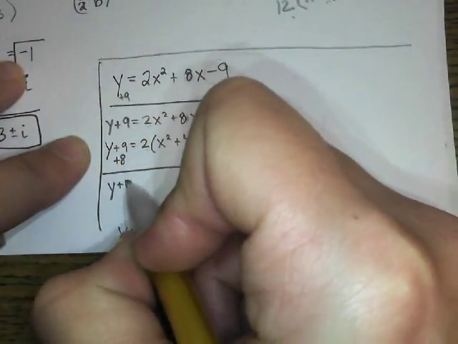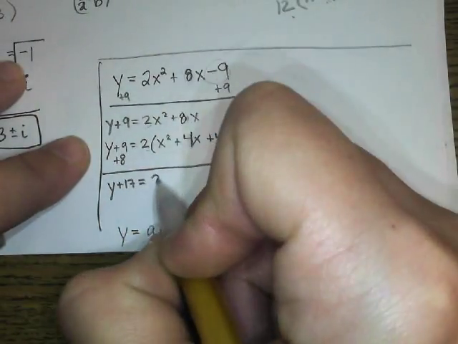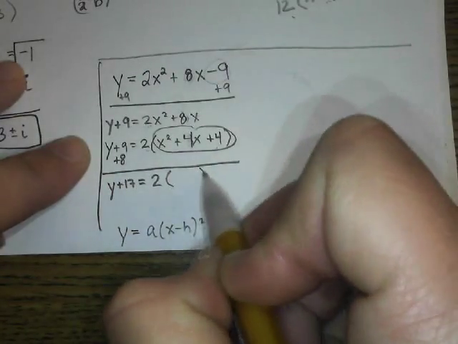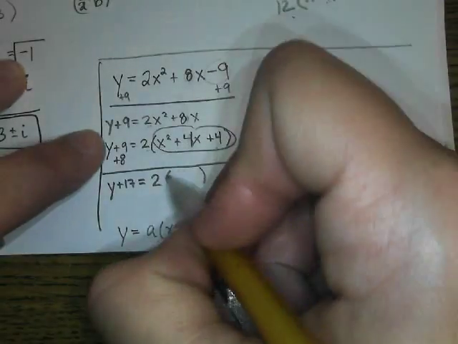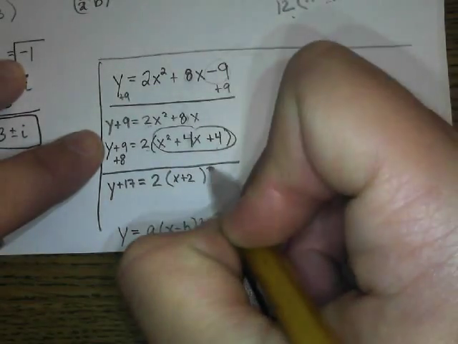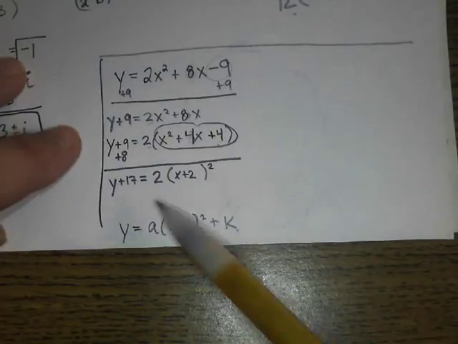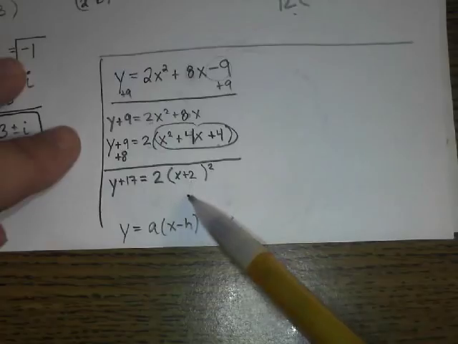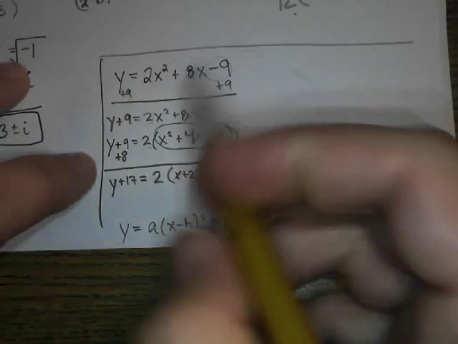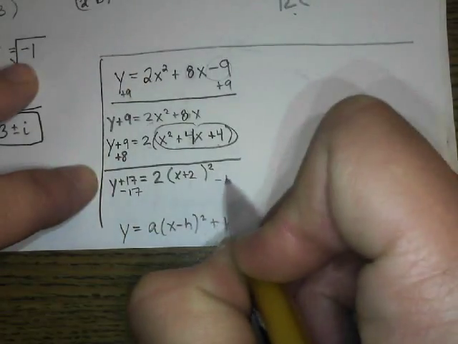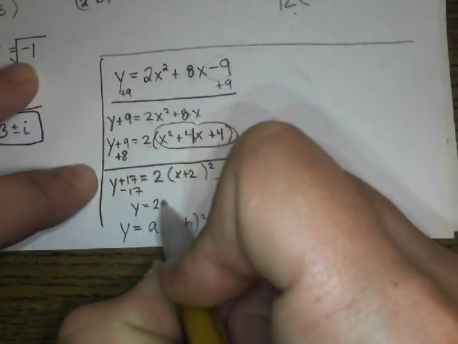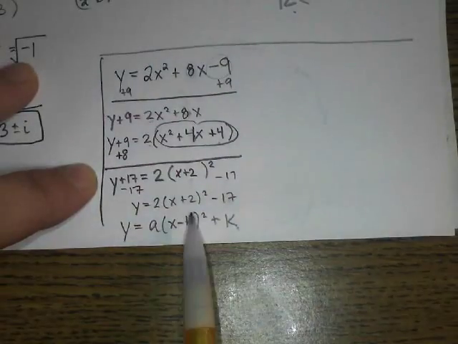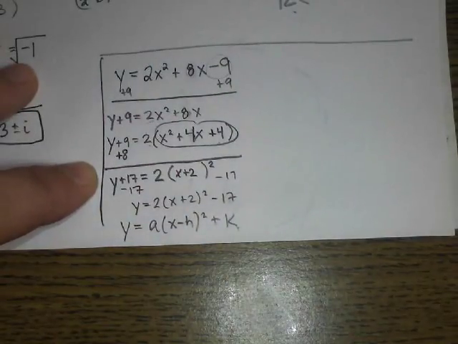So do you see how my a value has come up? My h value has come up, and I'm just going to subtract the 17 back over, and I have my vertex form, with a vertex at -2, -17, and an a value of 2. Yes? Okay. There's one other place we'll do that again tomorrow, but your homework tonight is Test 6, Part 2.